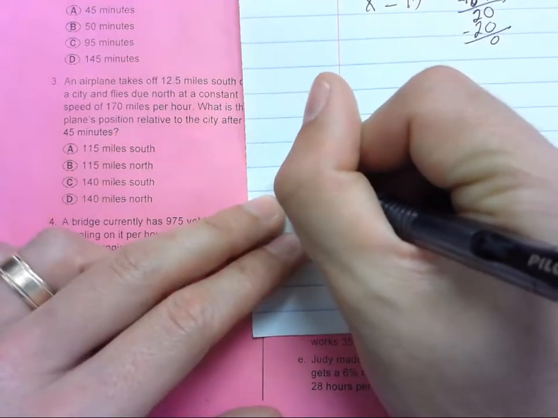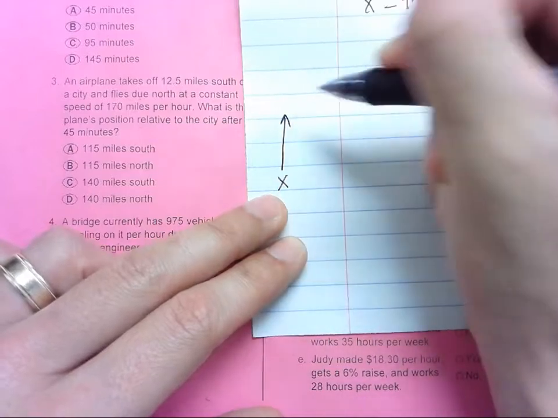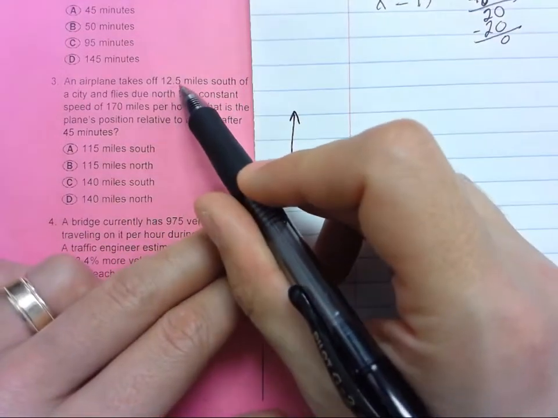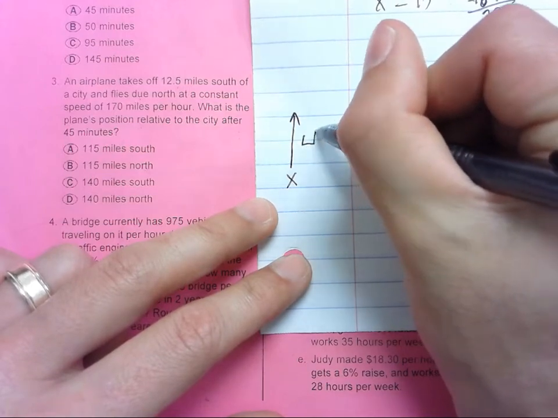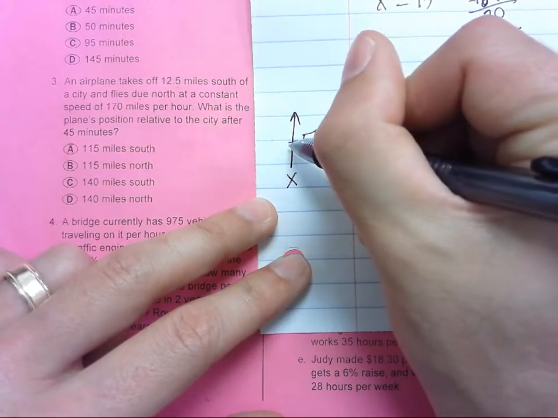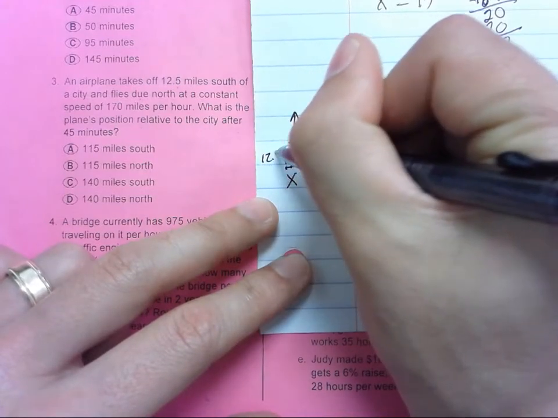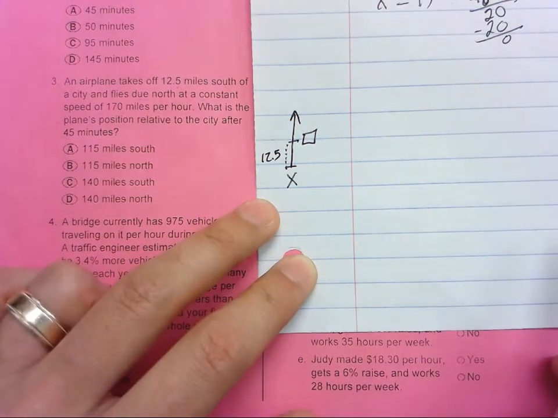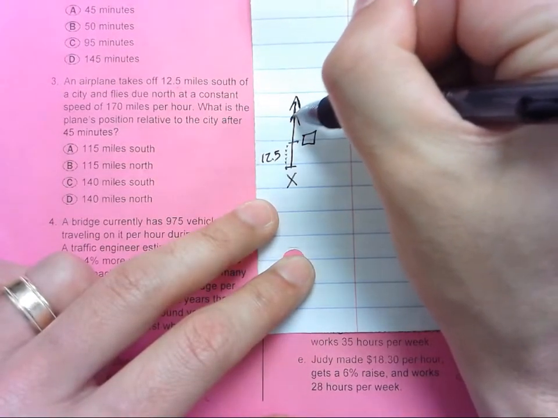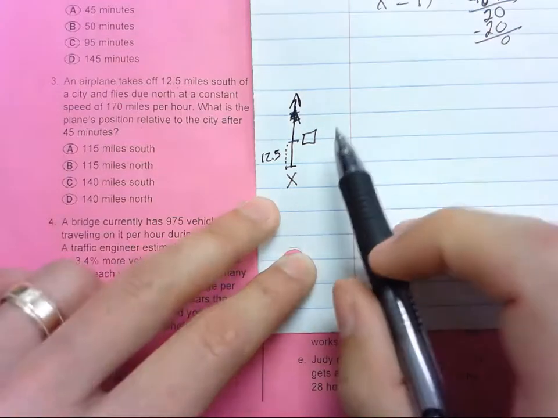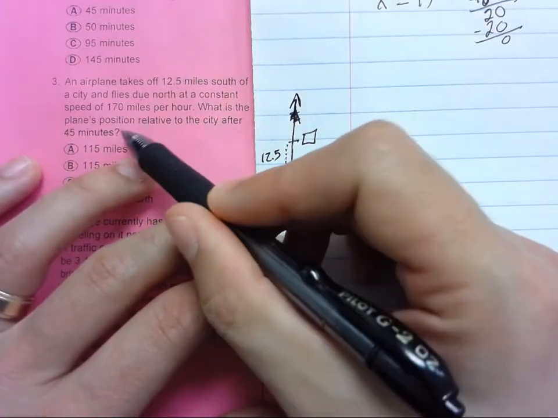So here is where the plane starts, and it's going to fly north. The plane starts 12.5 miles, so we're going to put a city right here. And this distance from here to here is 12.5 miles. And the plane's going to go, and we don't know exactly where it ends, but it's going to go. And it's flying 170 miles per hour. What's the plane's position after 45 minutes?